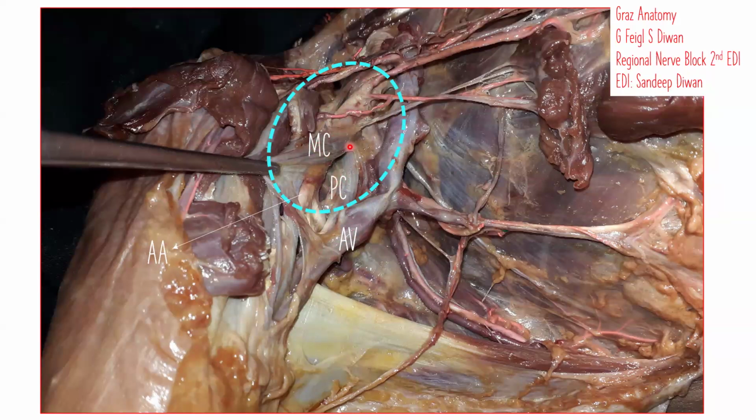The middle cord, we have reflected between the vein and the artery. We have pulled this between the vein and the artery. So the artery, the vein, and you can see the cord here is the middle cord. More posterior is the posterior cord, which is exactly posterior to the artery, and this would be the lateral cord, which of course gives rise to all those branches.